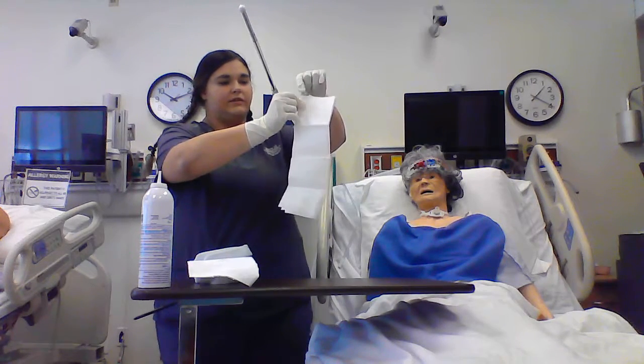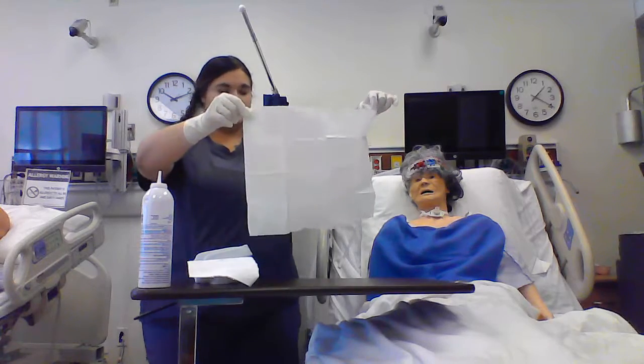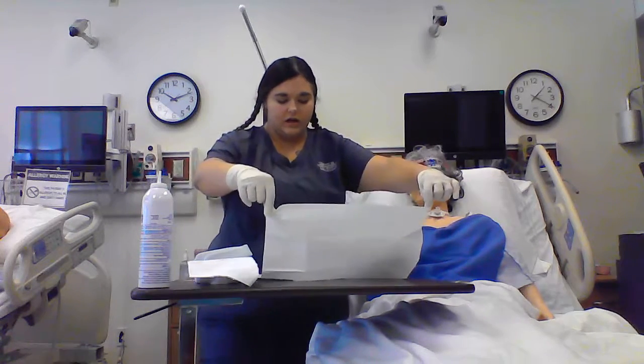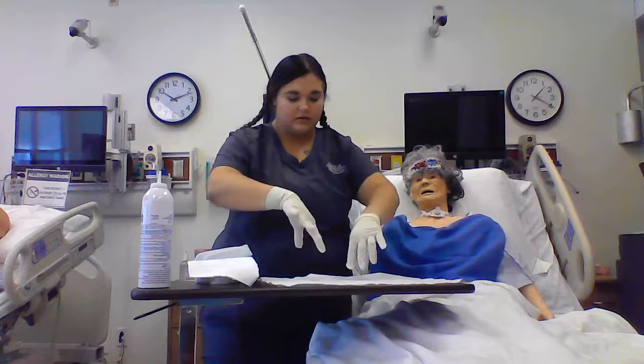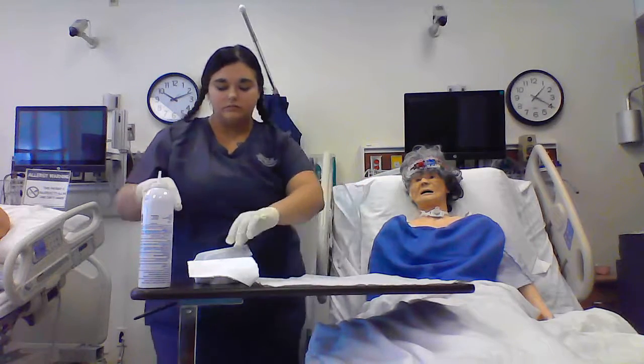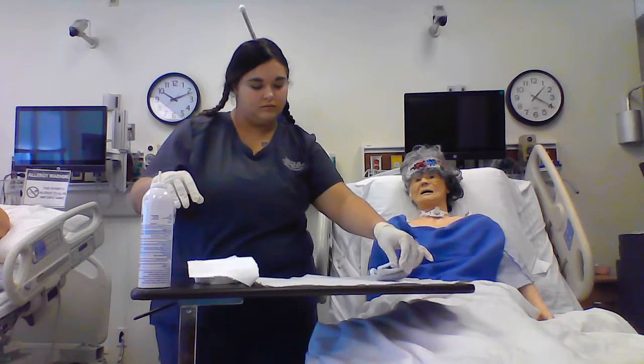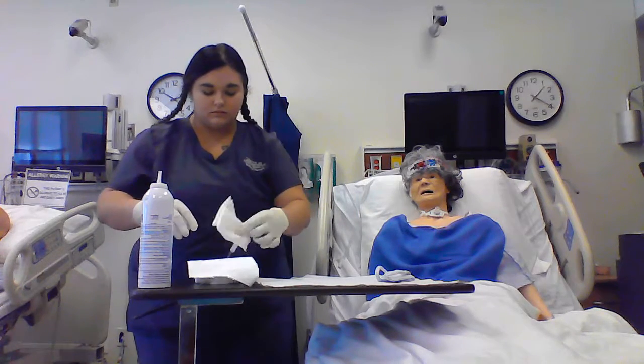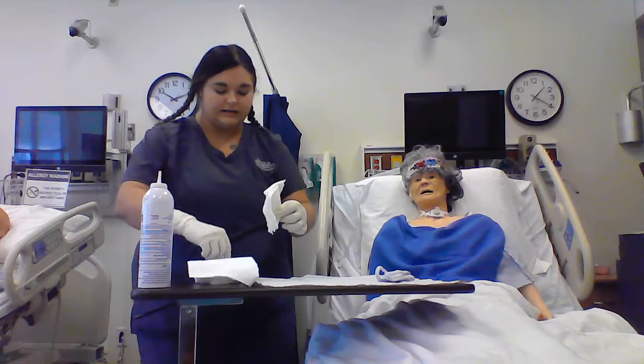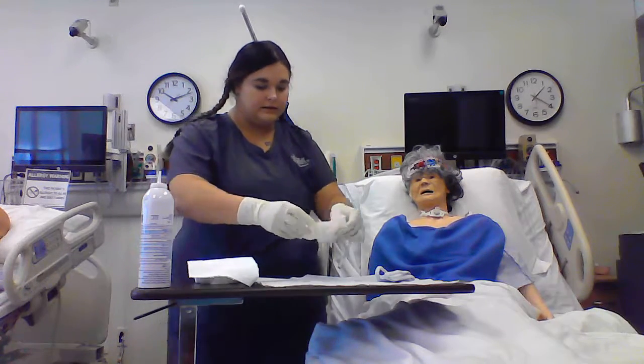When I set this sterile field up, I do want to keep in mind that I do have a 2-inch border around the sterile field that is considered non-sterile. And now I'm just setting up this sterile field.